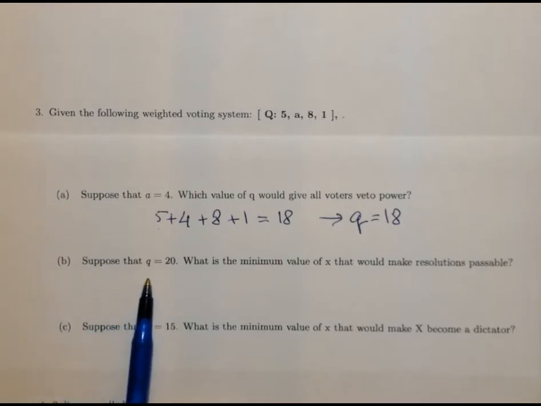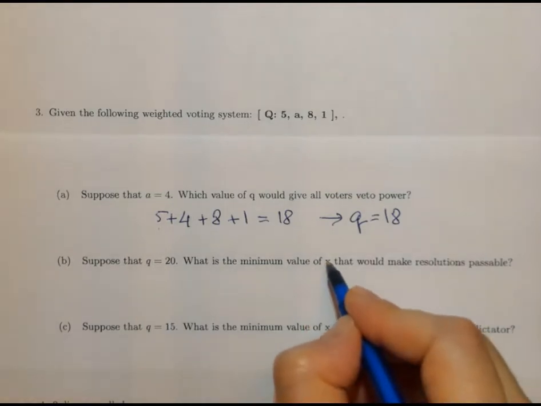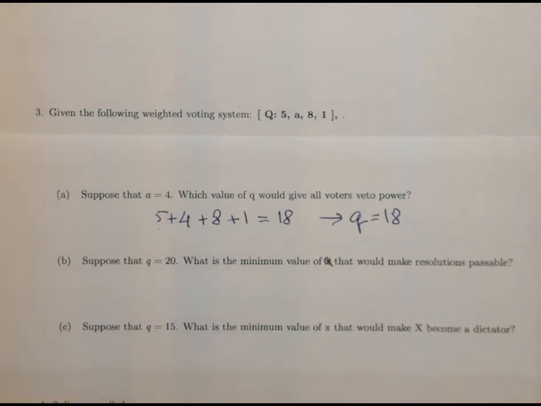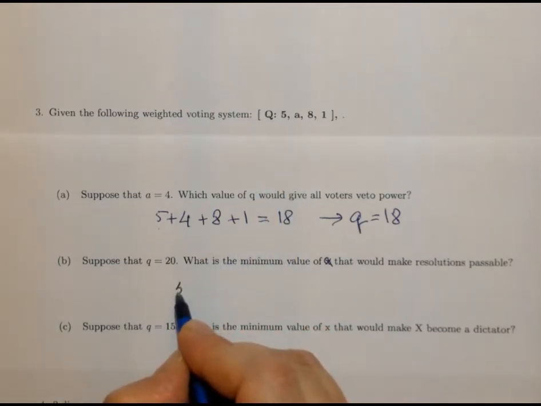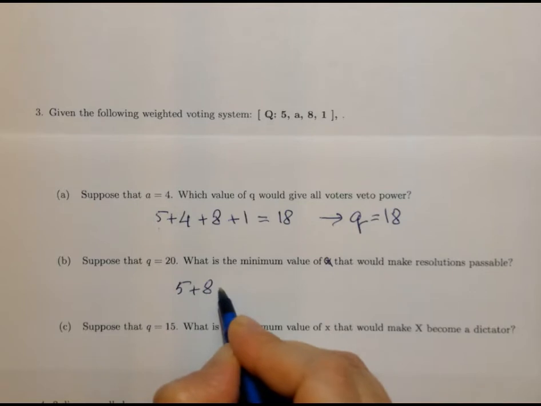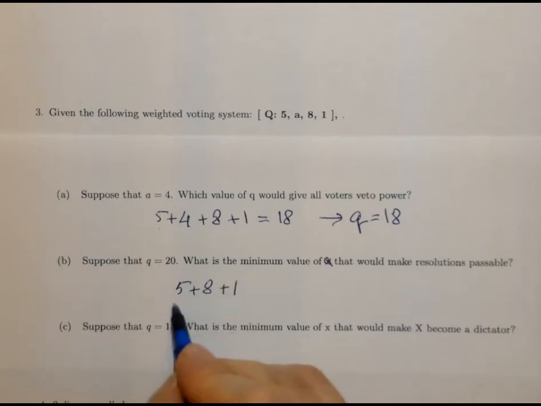Suppose that quota Q is 20. What is the minimum value of A that would make the resolution pass? So in a similar situation, without A, we have 5 plus 8 plus 1.